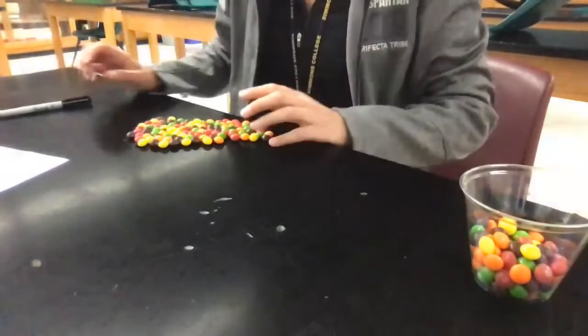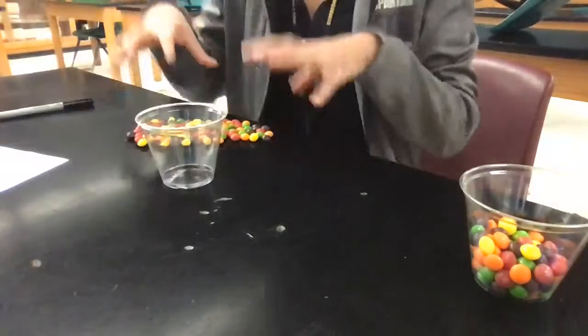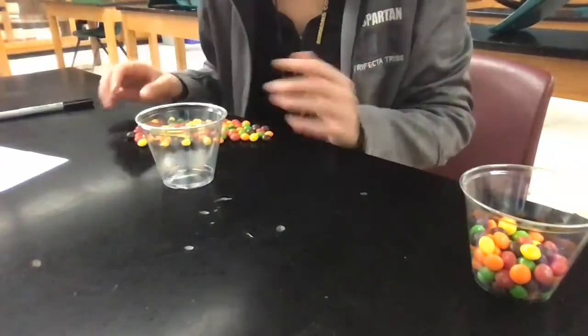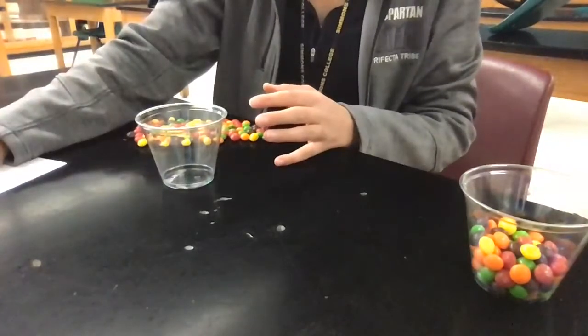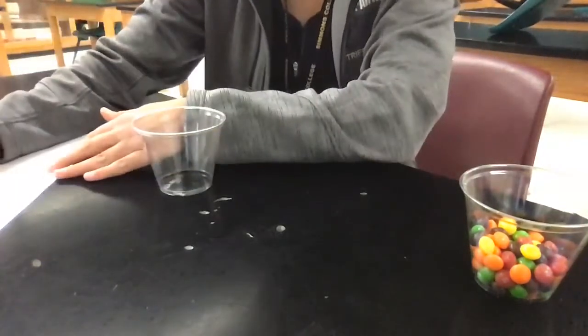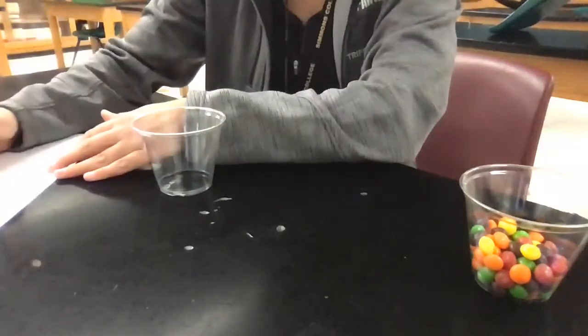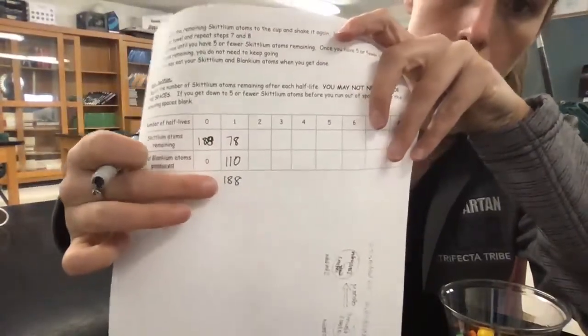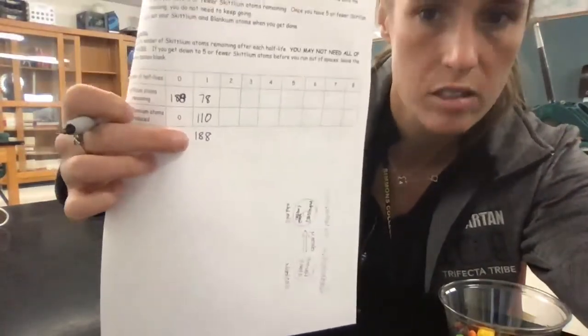I'm not going to spend another 2 minutes just counting, but I know I should have 110 because I started off with 188. So here's my data. It should equal 188. It's not quite 50-50, but it's kind of close, so that's okay.